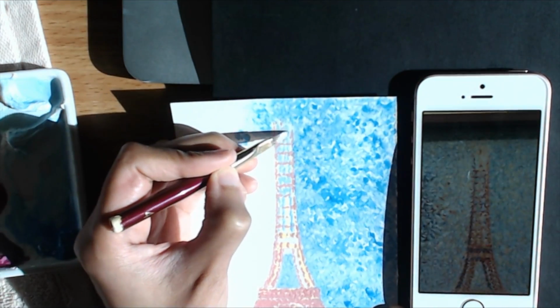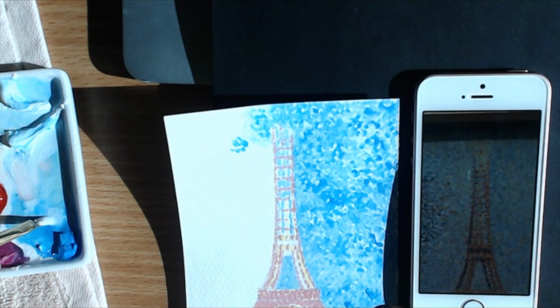And here's an example of where I'm doing the lighter color over the top of the darker color, and it is going to take more effort to cover it up, but because it's opaque blue paint, it'll cover it up.